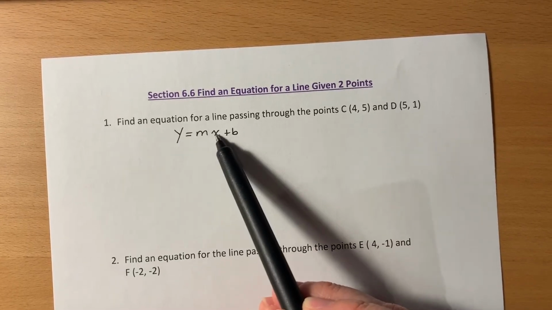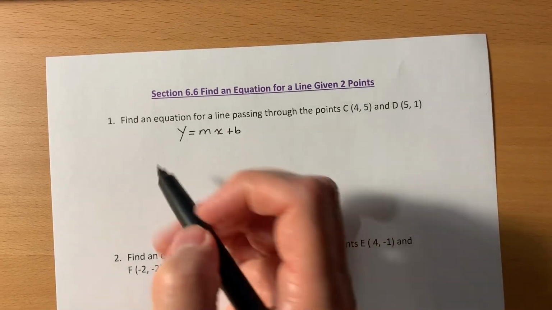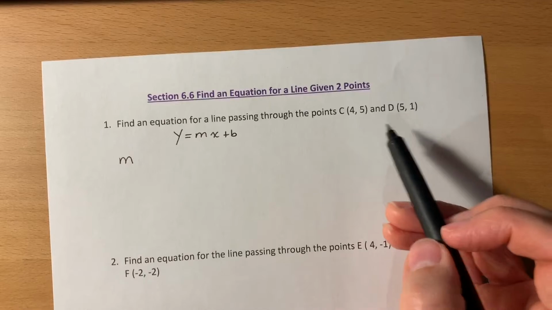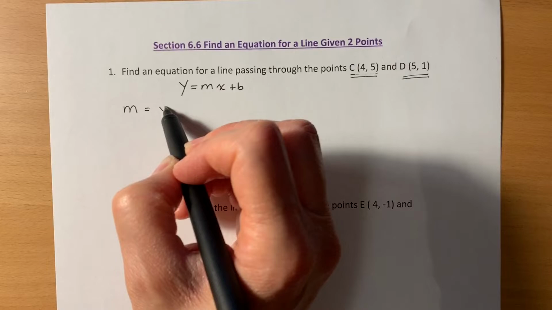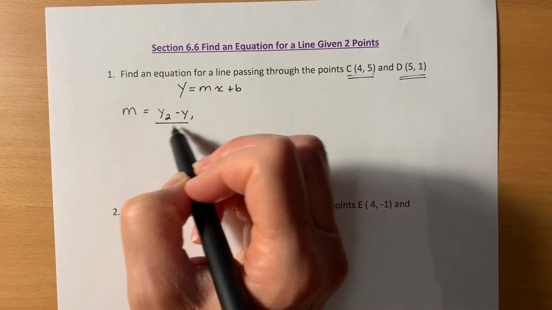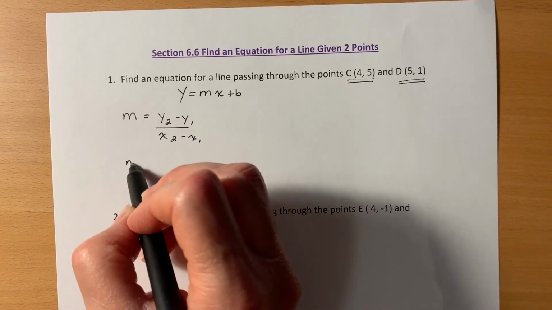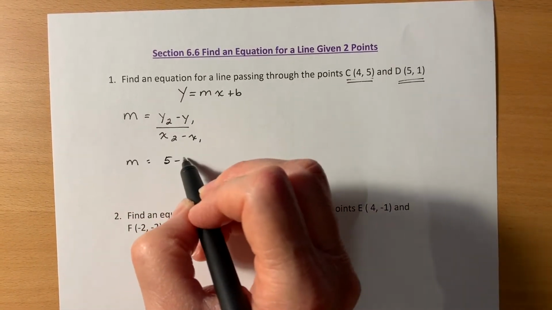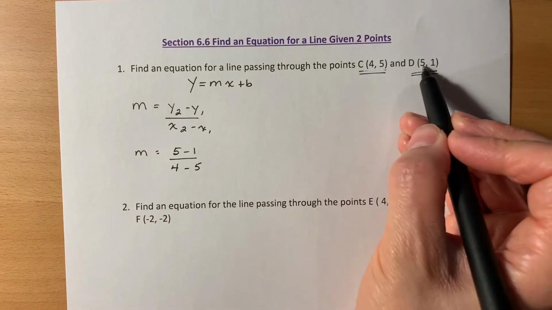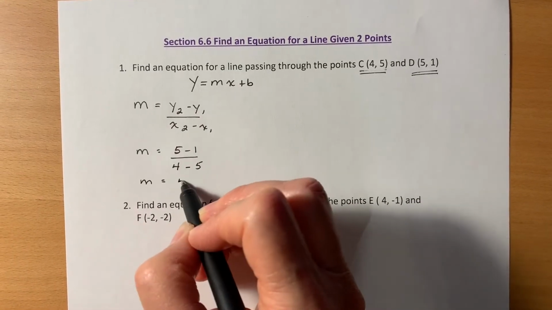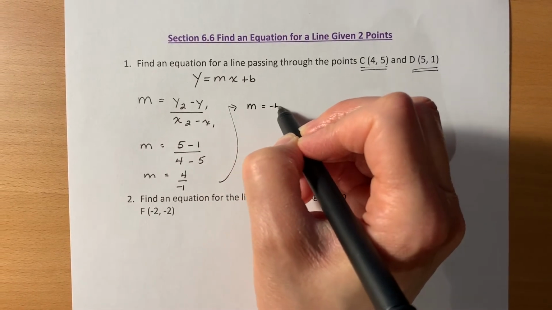The dependent and independent variables are in every equation, the x and the y. So because you're not told m, you actually have to calculate it. Okay, and because you have 2 points here, you're going to calculate it by using your slope formula. So you're going to take the difference between the y's, so 5 take away 1, and then the difference between the x's, so 4 take away 5. And then I end up with 4 over negative 1. I simplify that. My m value is negative 4.